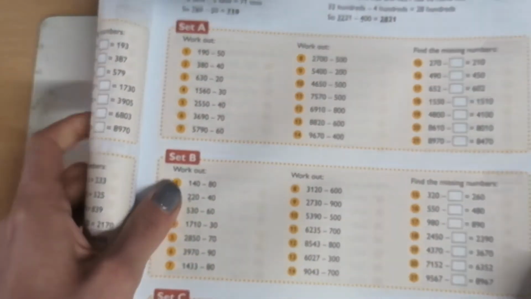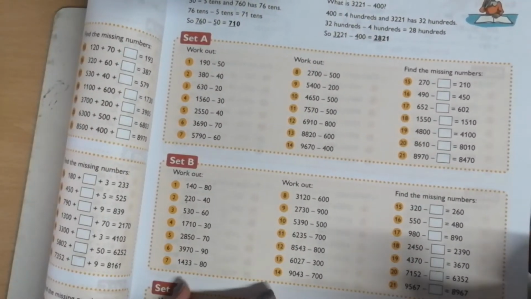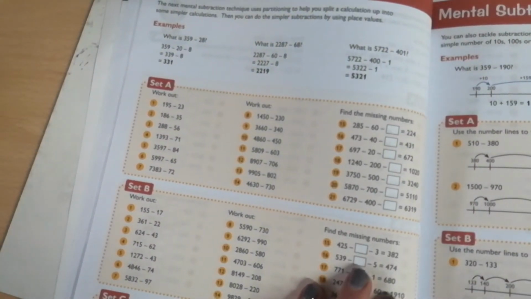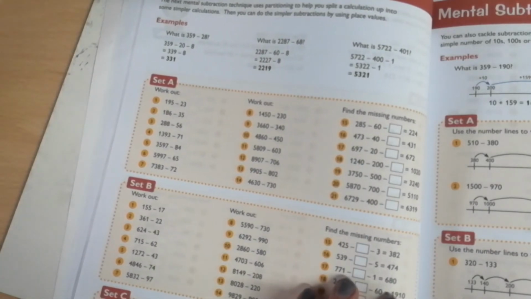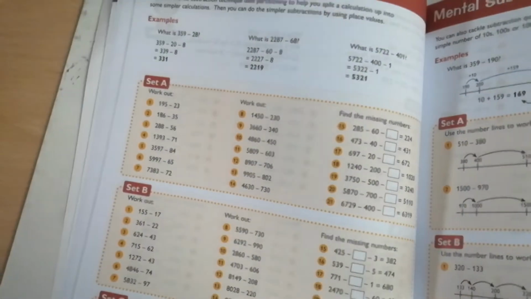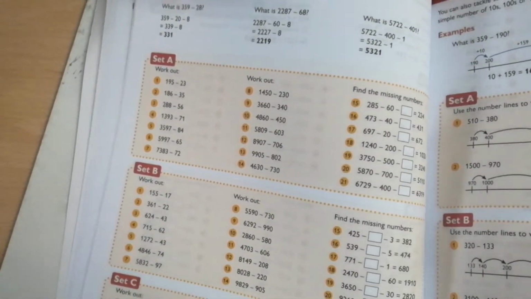So they're all pretty much the same on that first sheet, and then you'll head over to the second sheet, and again you've got set A and set B, again with those subtraction questions, and you'll need to use mental strategies to do that. So let's have a look at a couple of those as well. Let's look at these ones from set A because set A and B are very similar.